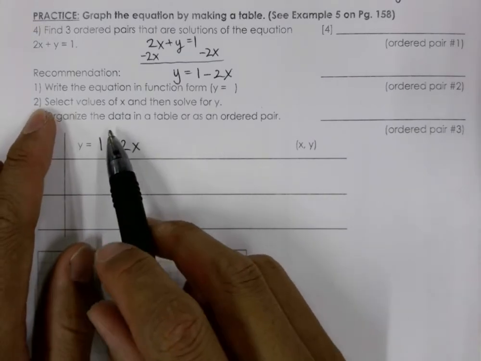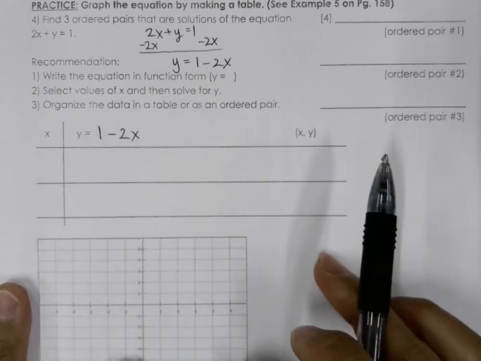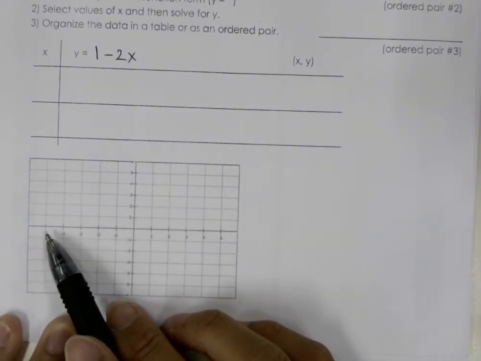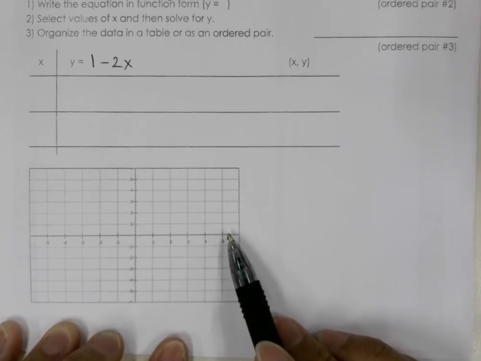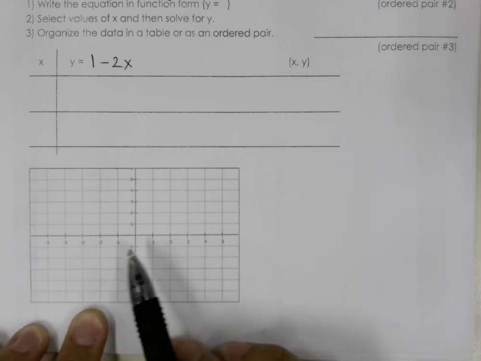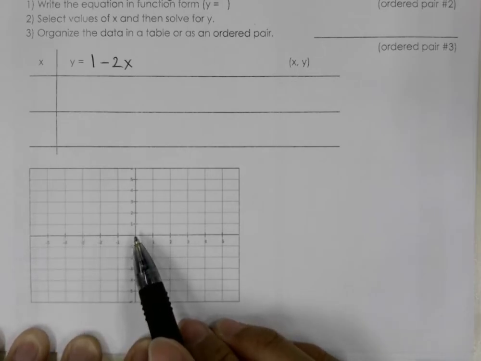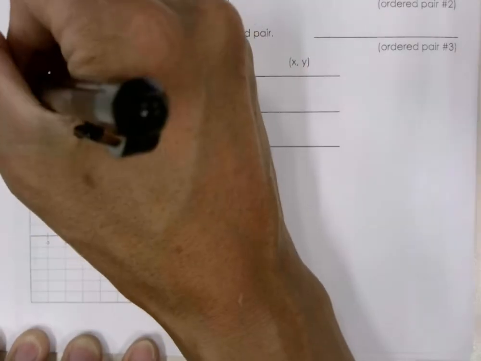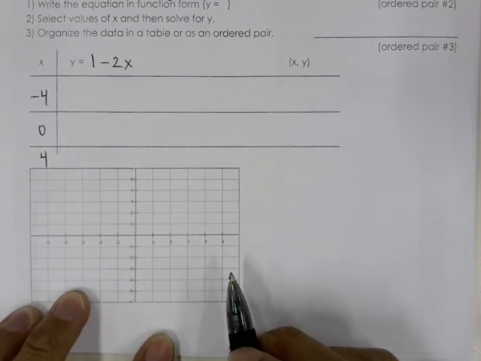The second step is to select values of x and then solve for y. Looking at our graph, we can see we have negative 5 to 0 and 0 to positive 5. So if we chose values that are evenly spaced on this x-axis, a good value would be negative 4, 0, and positive 4. Let's go ahead and fill in our x values. Negative 4, 0, and positive 4.